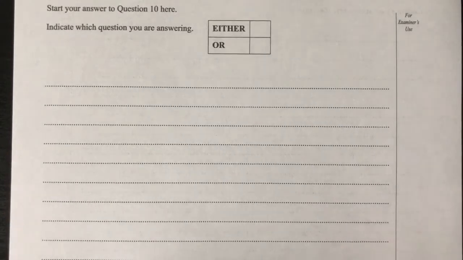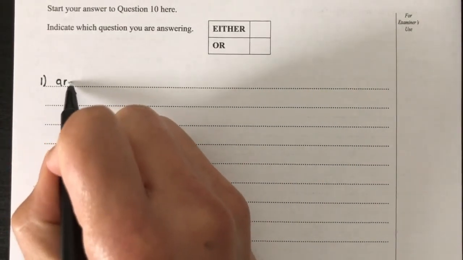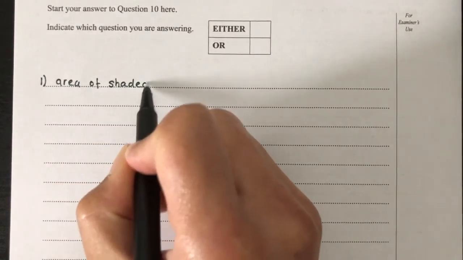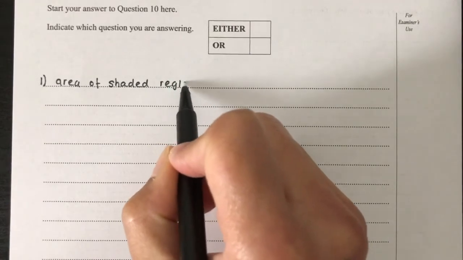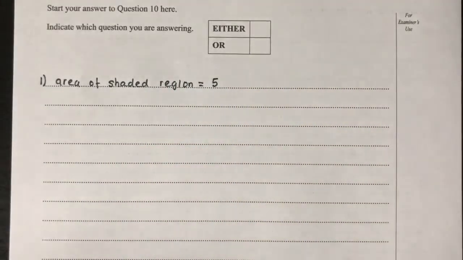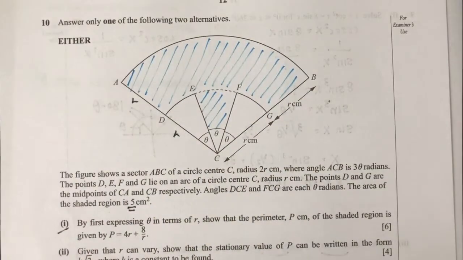So from the first part here, you have one piece of information which is the most important. It says the area of the shaded region is equal to 5 centimeters squared. But how would you find that region? Let's have a look. You can break this down into two parts to find that area.